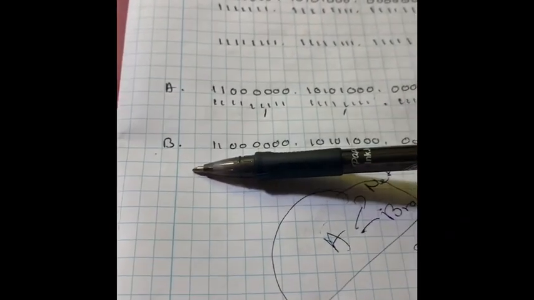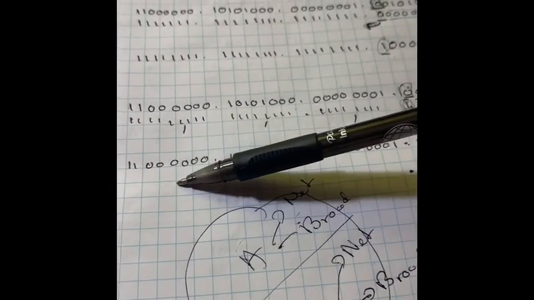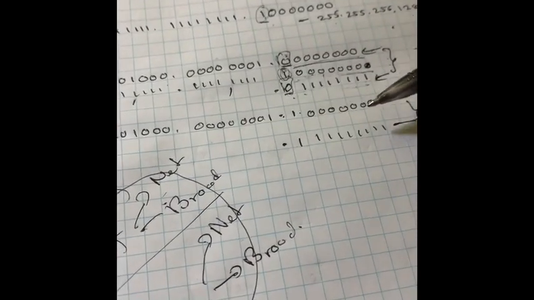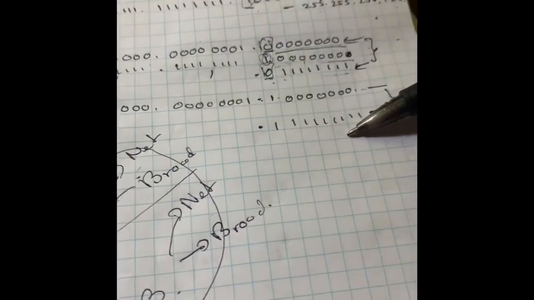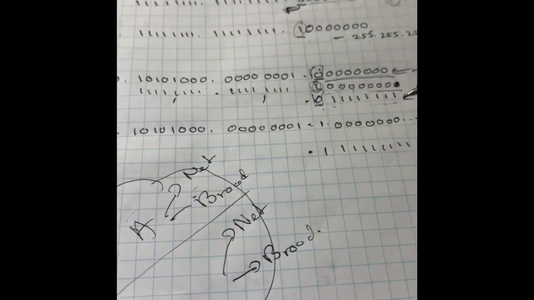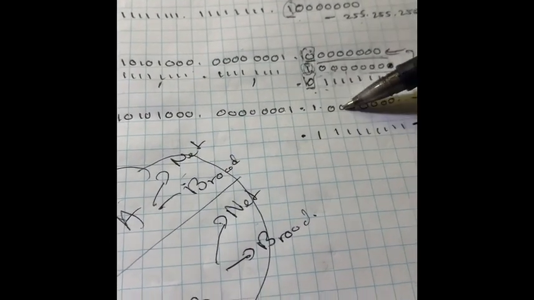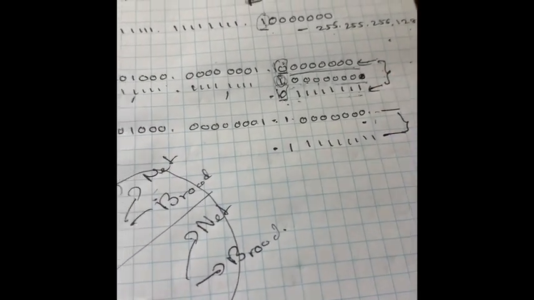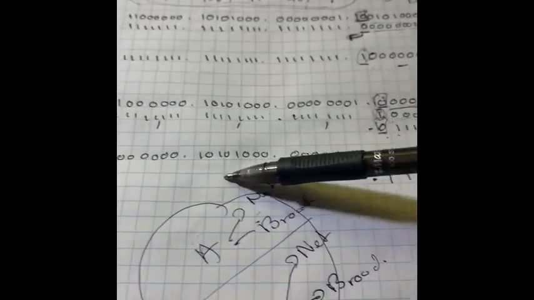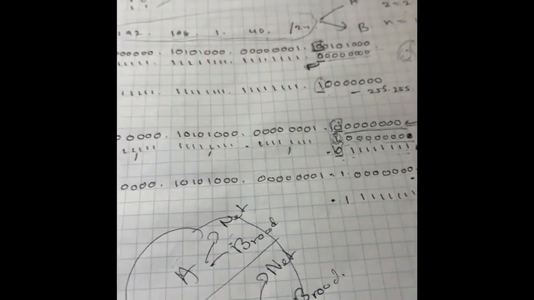And going on to network B, or the second network, the network ID is 192.168.1.128, and the broadcast ID is 192.168.1.255. So the valid range of the second network will be 192.168.1.129 to 192.168.1.254. Okay, so that's how you break down into two networks.